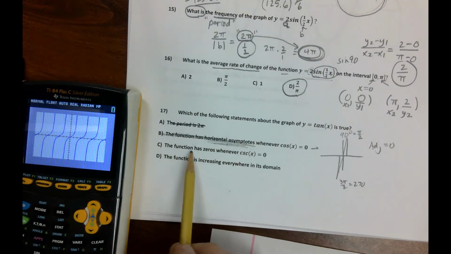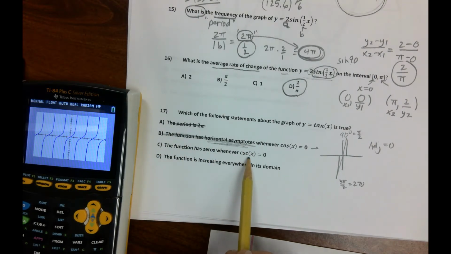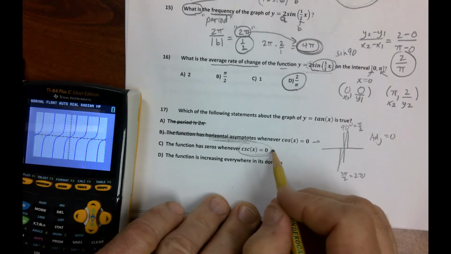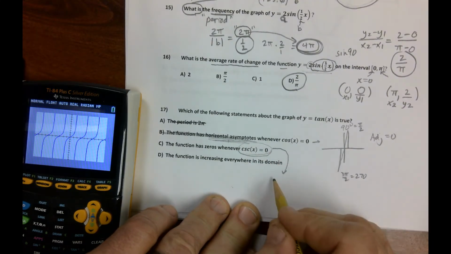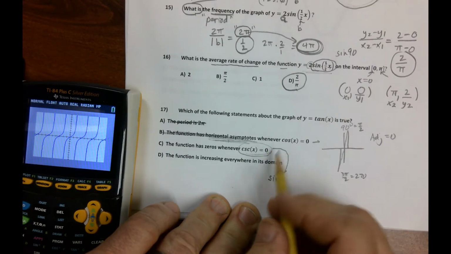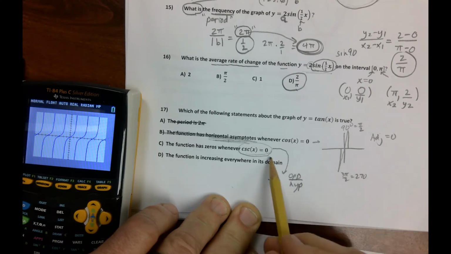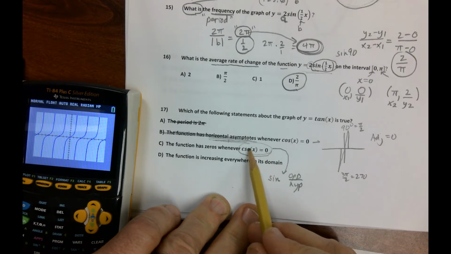The function has zeros whenever cosecant equals 0. Now this one's kind of interesting. If cosecant is equal to 0, we have to remember cosecant is the reciprocal of sine. So sine is opposite over hypotenuse. How in the world could cosecant equal 0?